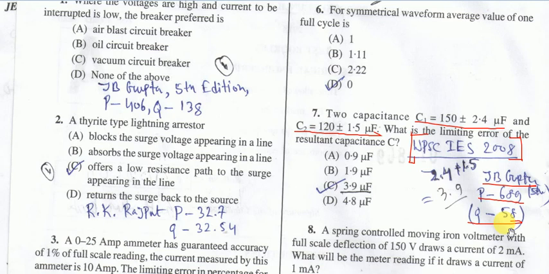In the parallel combination, the errors are added, 2.4 plus 1.5. We are not going to subtract; we are definitely interested in the addition, because we want to find the maximum deviation of the circuit. I hope this is clearly understood.